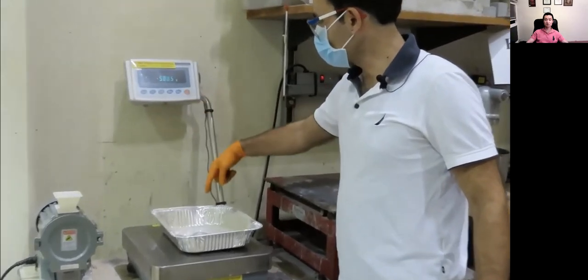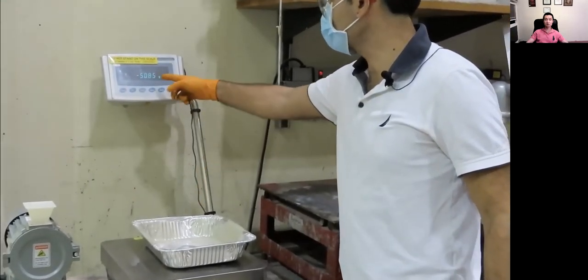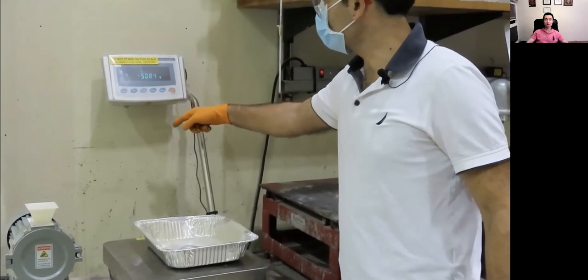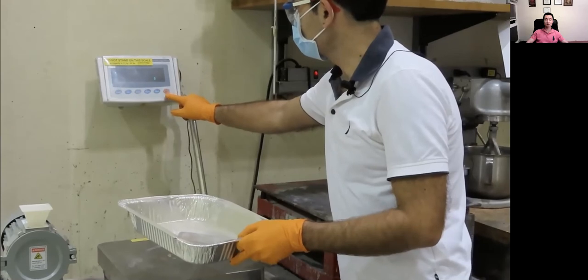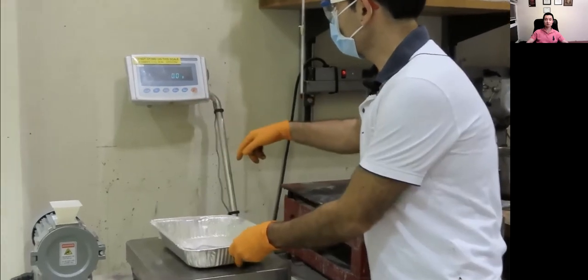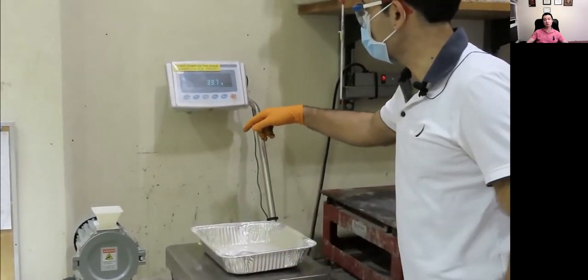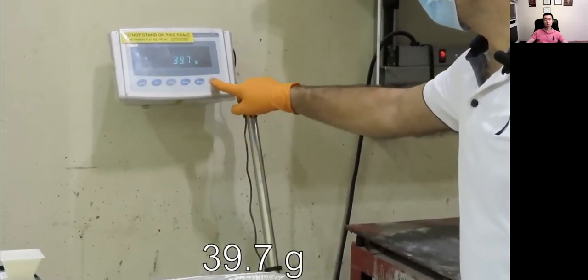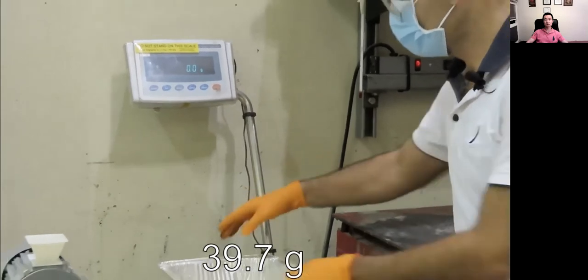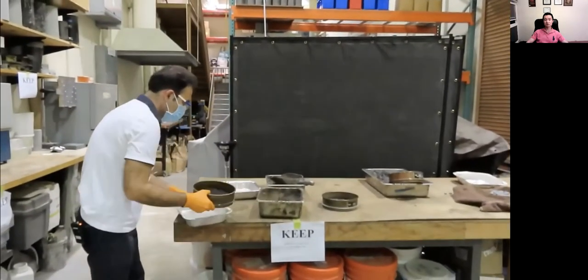So I don't want the weight of this container, but it is 500 something, so I need to re-zero it. So the weight is not 500 because I didn't zero it. The weight is 39.7, but anyway, I don't need it. I just want to have some estimation for the amount of it.